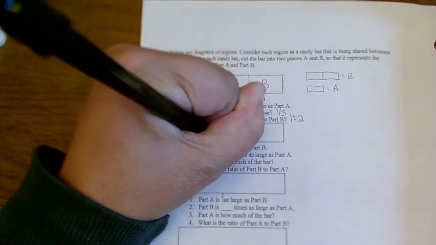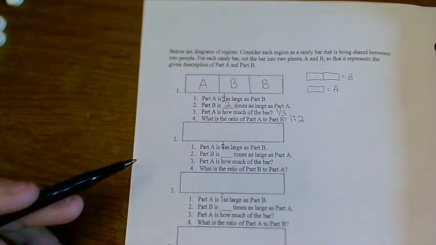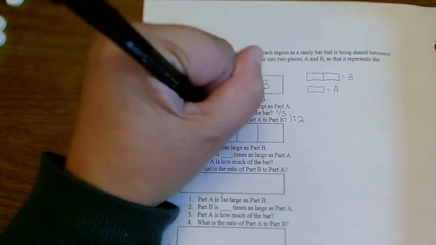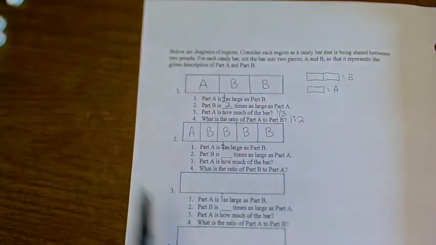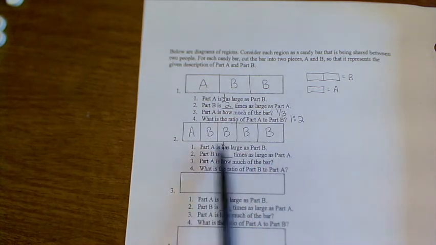This time it says A is 1/4 the size of B. So that means for every 1 piece of A, there should be 4 pieces for B. So it's 1/4 the size. So that means we need a total of 5 pieces. So if B is this big, A has to be 1/4, so 1 of those 4. So B is how many times as big as A? It's 4 pieces for every 1 piece, so it's 4 times larger.